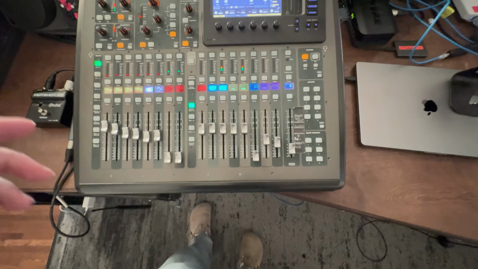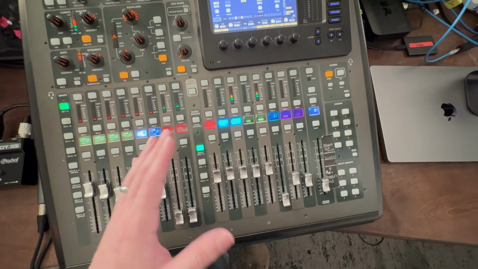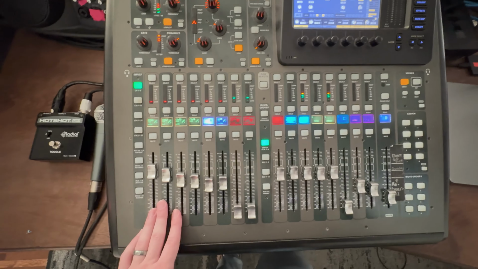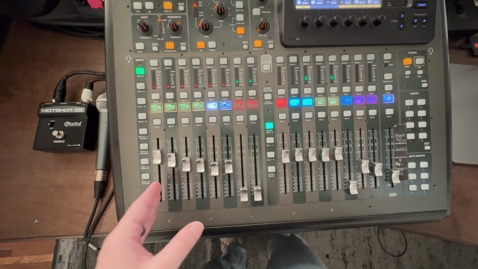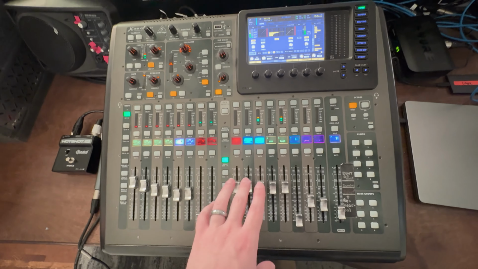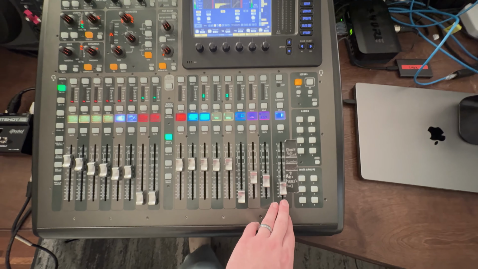Okay, so just a real quick tutorial on how to navigate the board. Let me talk about signal flow for just a second. Essentially, signal flow is just saying we're taking this from a single input into a group set of inputs, and then we're going to send that to our master output.